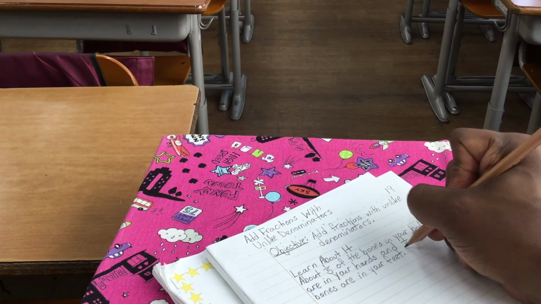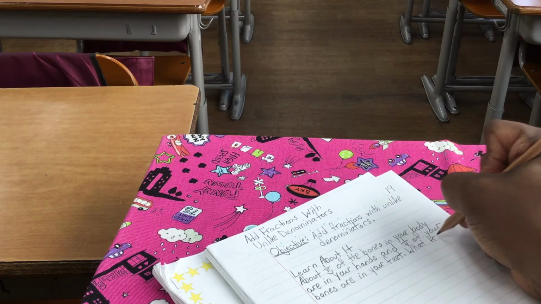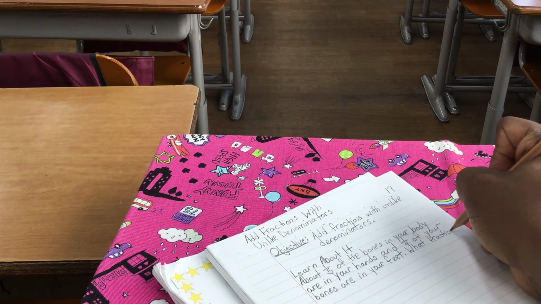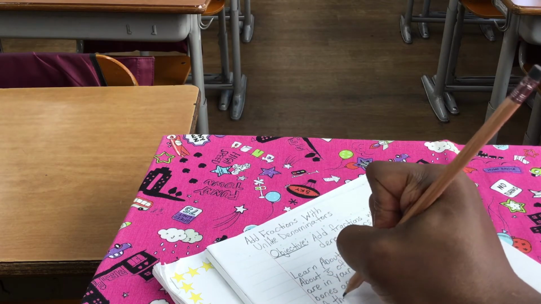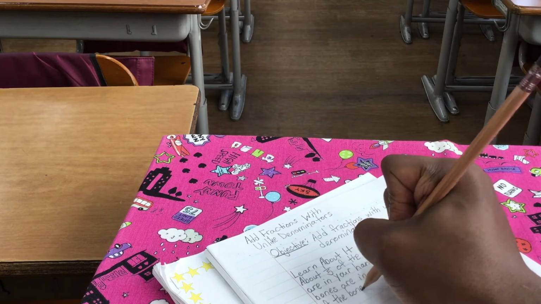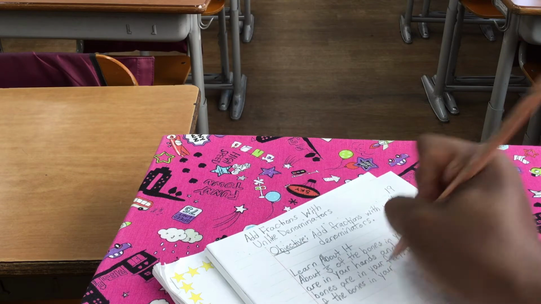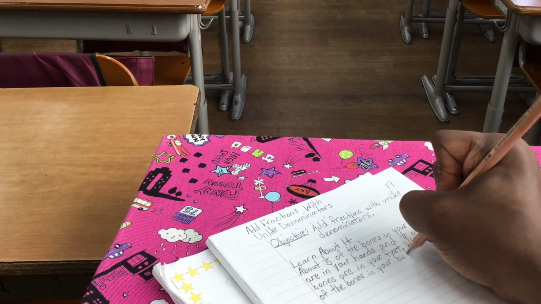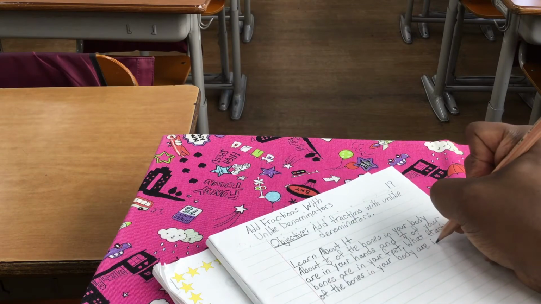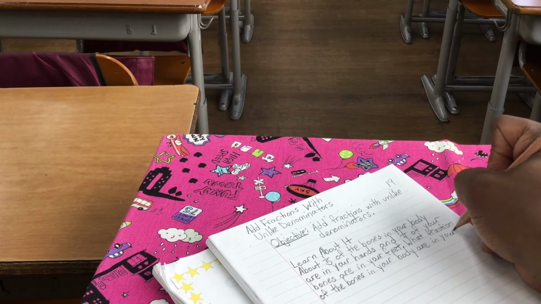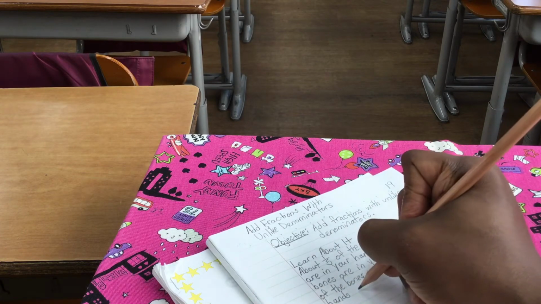So here comes the question. What fraction of the bones in your body are in your hands and feet?